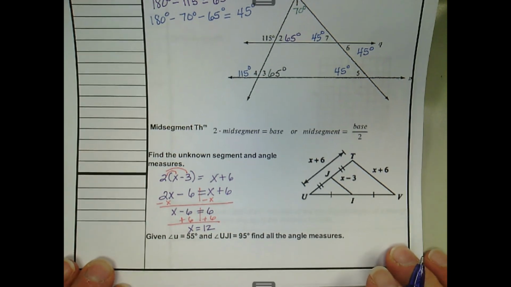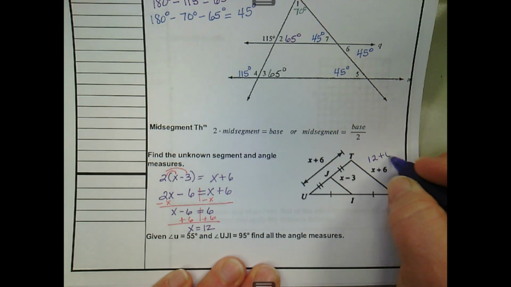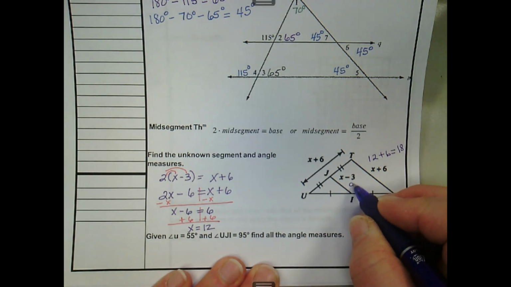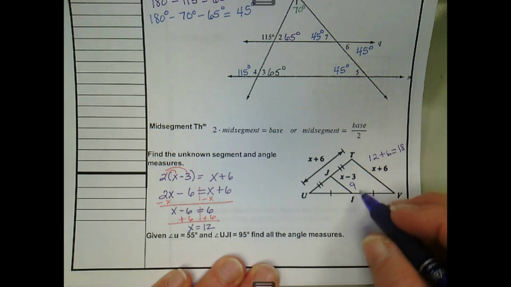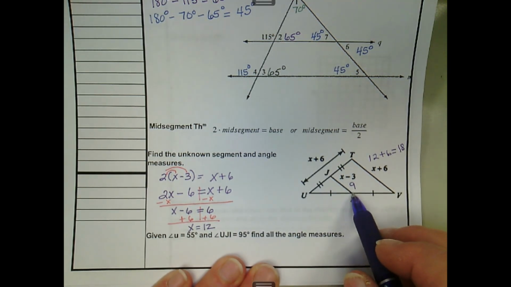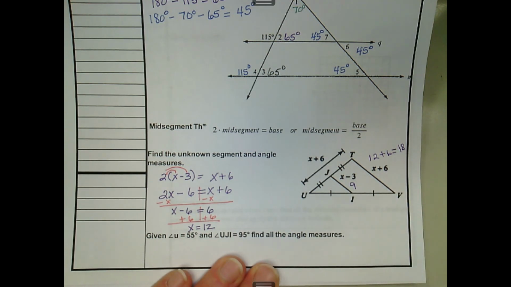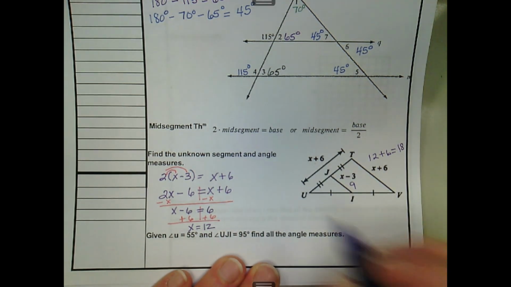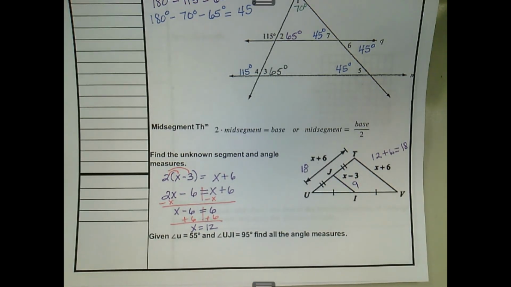Okay, so let's do the math. This will be 12 plus 6, which is 18. This is 12 minus 3, which is 9, or 18 divided by 2 is 9, whichever way you see it. These two are equivalent, so this one is also 18. I found all those missing measures.